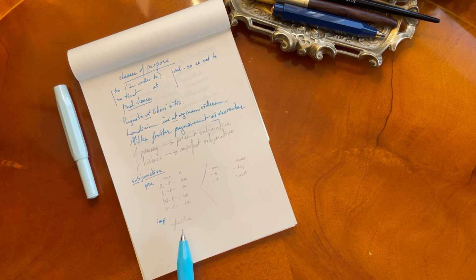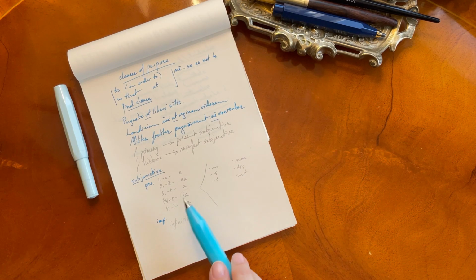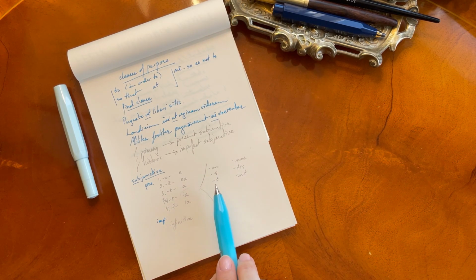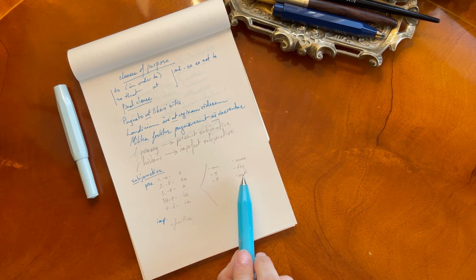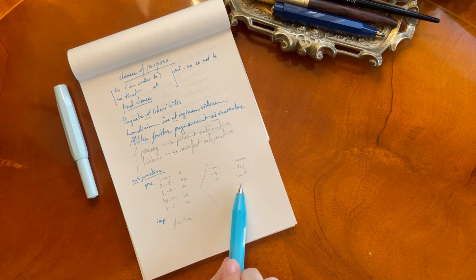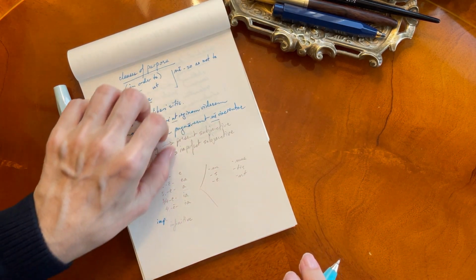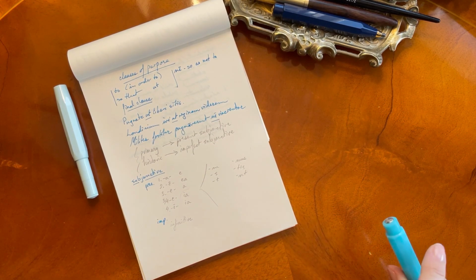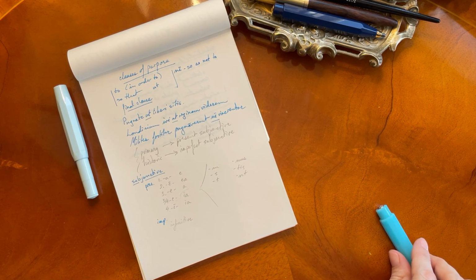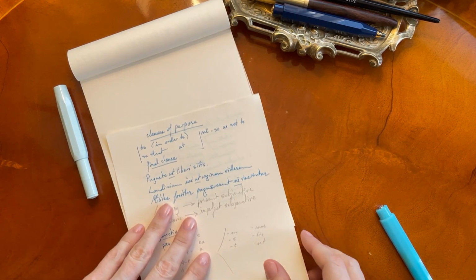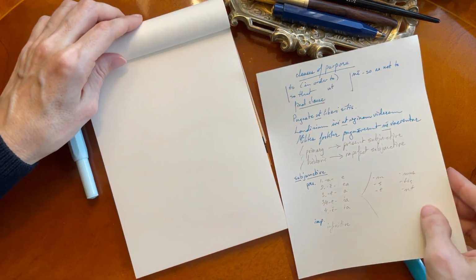And the infinitive for the imperfect subjunctive, audire, audirem, audires, audiret, audiremus, audiretis, audirent. So we formed our subjunctive for our clauses of purpose. Let's try some clauses of purpose.